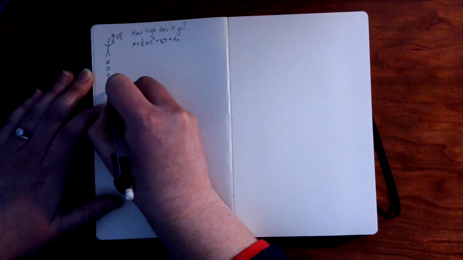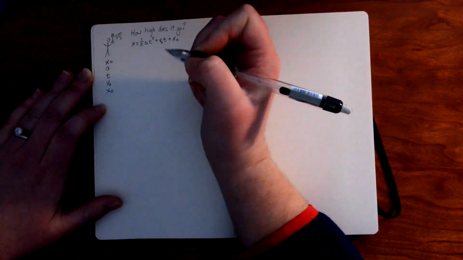Now, as I've mentioned in class, this is a lot of variables to keep track of, and so it's really a good idea to make a list of your variables. So we're going to come over here. We're going to say our first one is x, our displacement. Then we have our acceleration, our time, our initial velocity, time again, but we've already got that, and our initial position.